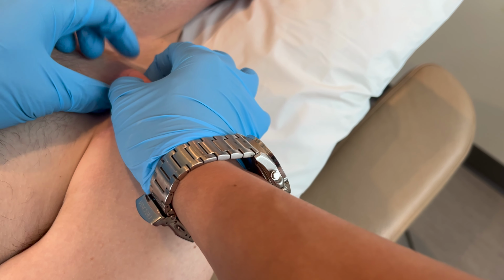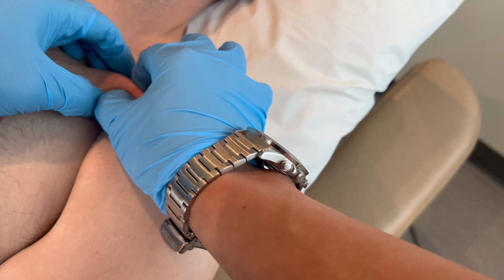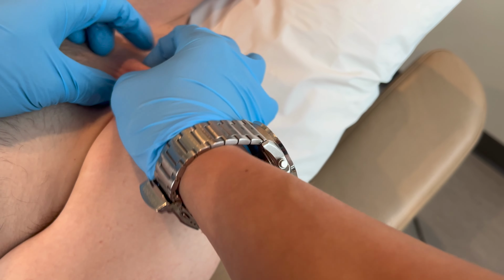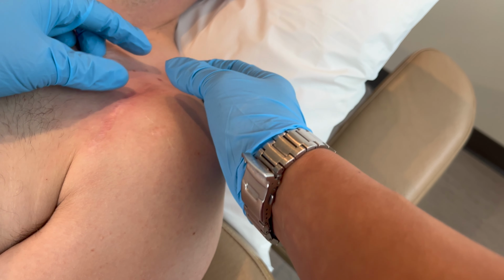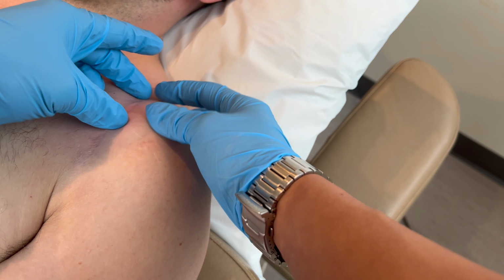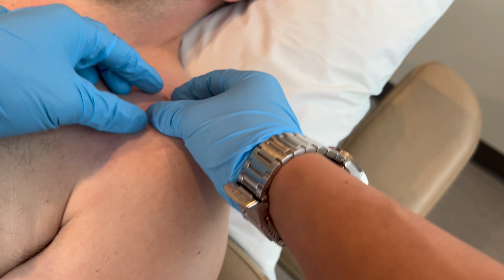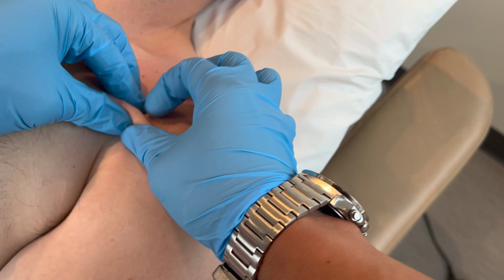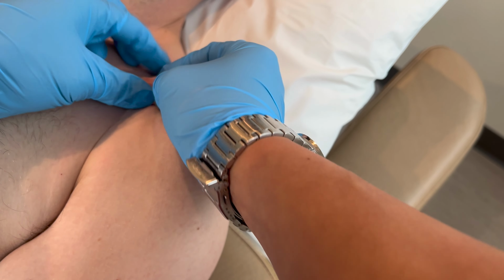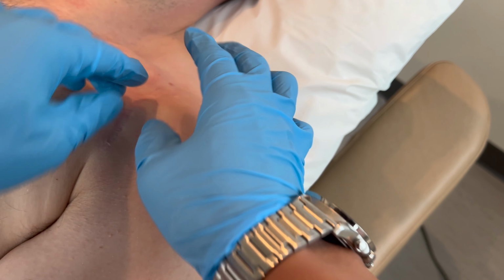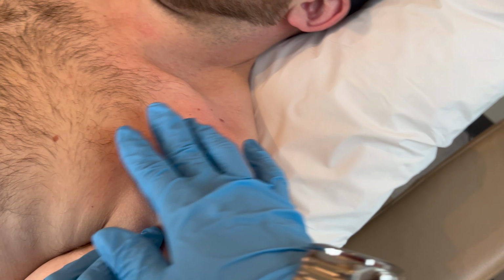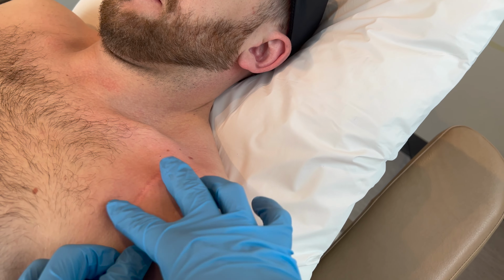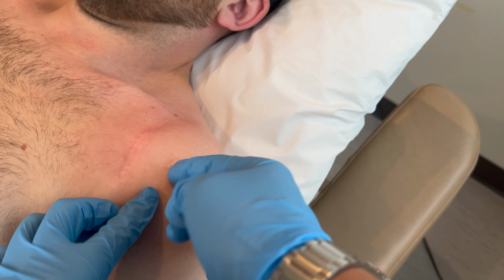Do you feel any pain around here? No, not too much. Okay. Sometimes we can ask whether they feel pain. If they feel pain, normally there's a mild adhesion that's been developed. The opposite side of the scar tissue feels normal to me. All right. So now we've done the assessment, and now we want to work on the scar.